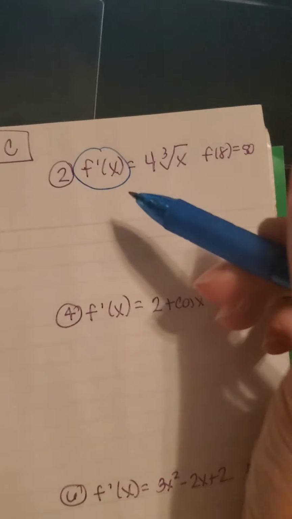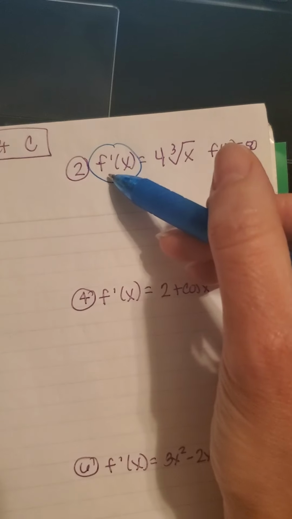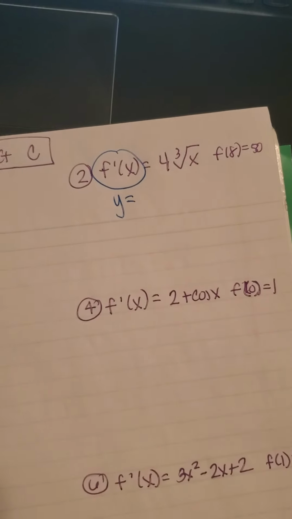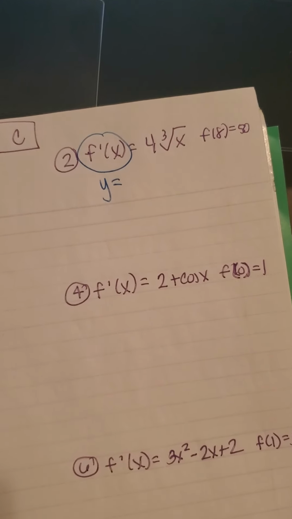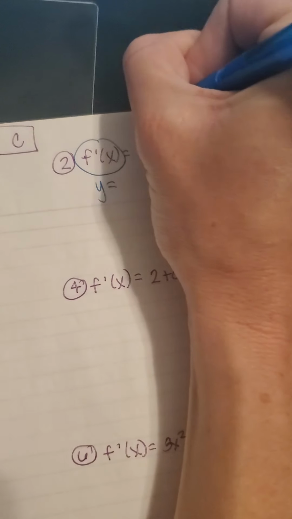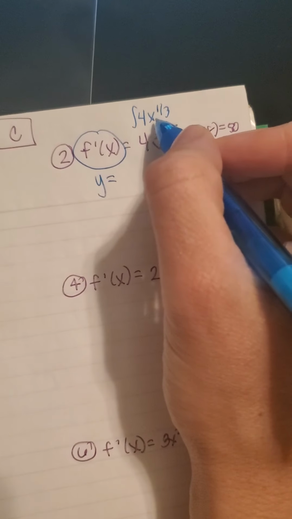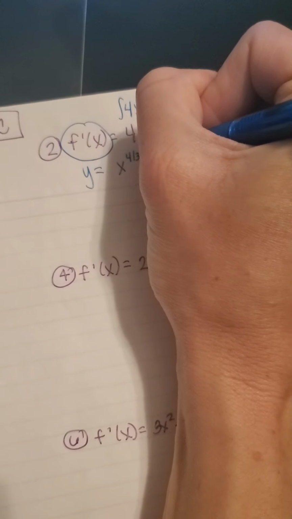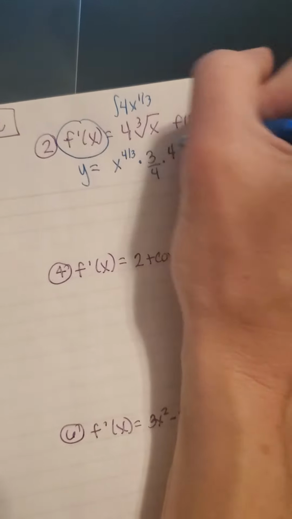If you don't like this notation, if you want to change all of your f of x's into y's, that is fine. And if I integrate there, that's going to make that x to the 4/3 multiplied by my reciprocal and times the 4 that was already there.